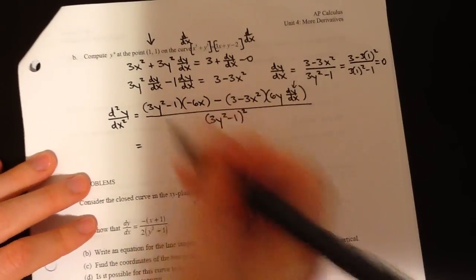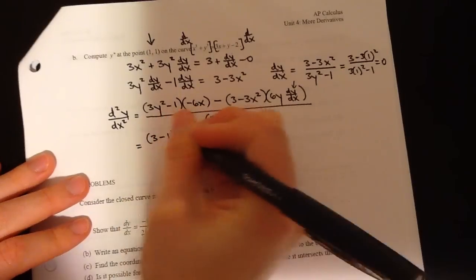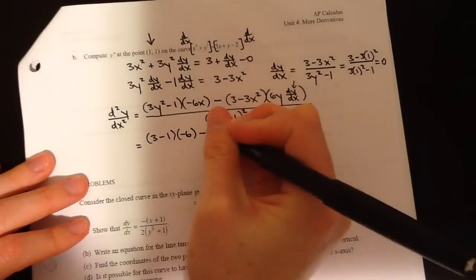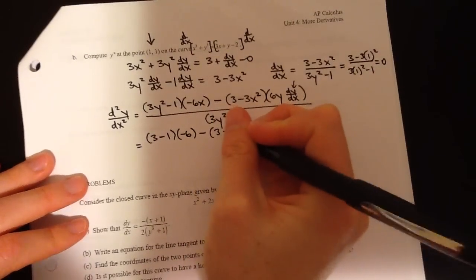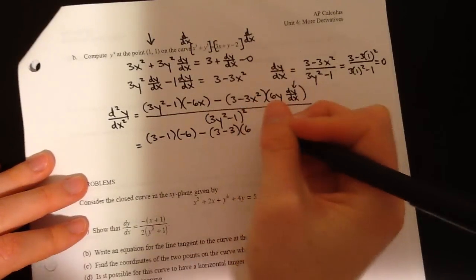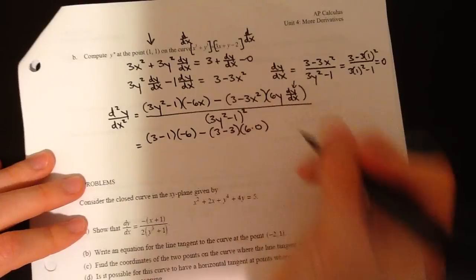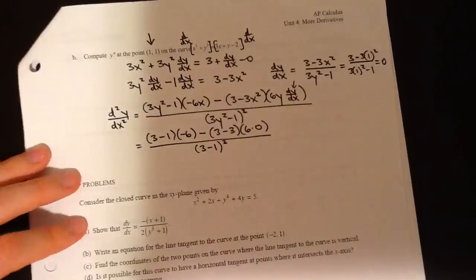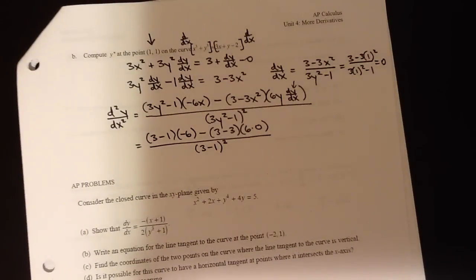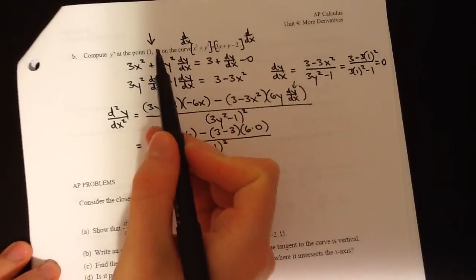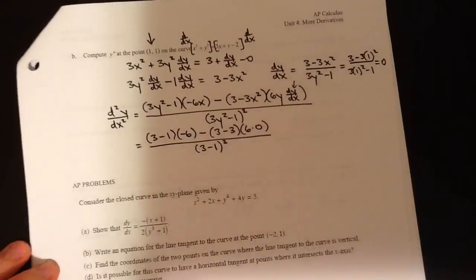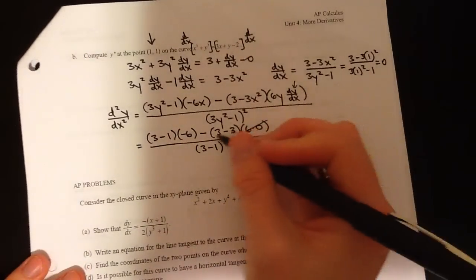So 3 times 1 squared is 3, and then minus 1. Negative 6 times 1 is a negative 6, minus 3 minus 3, if I plug in the 1, and then 6 times 1 times 0, all of that over 3 minus 1 quantity squared. So all I did in that step was I replaced each x with the number 1, I replaced each y with the number 1, and that comes from this point up here, and then I replaced the derivative with 0, because at the point 1, 1, the first derivative came out to be 0. So this is 0, this is 0.